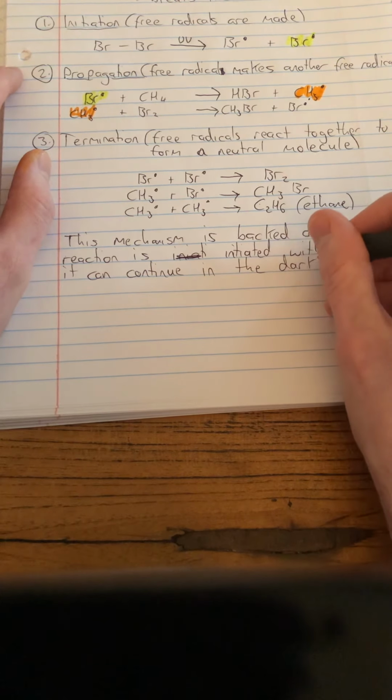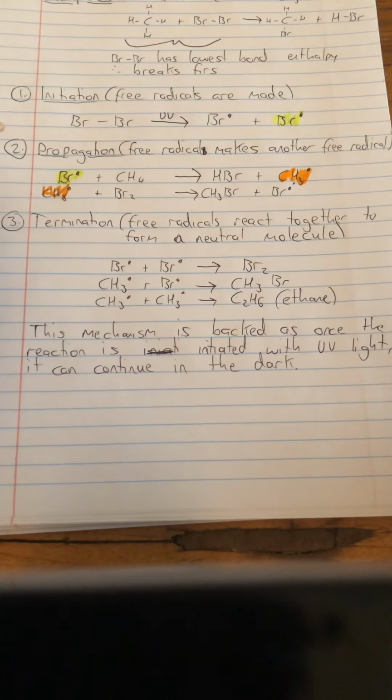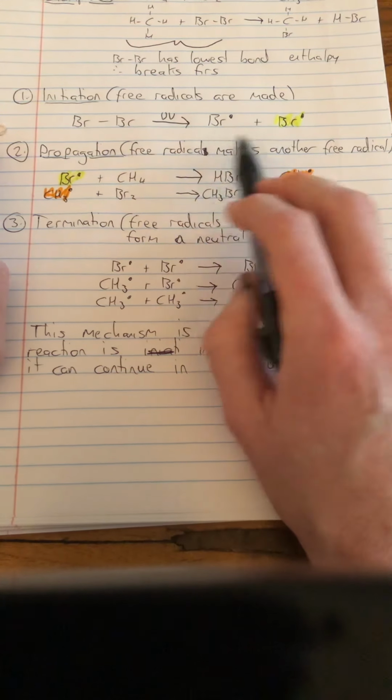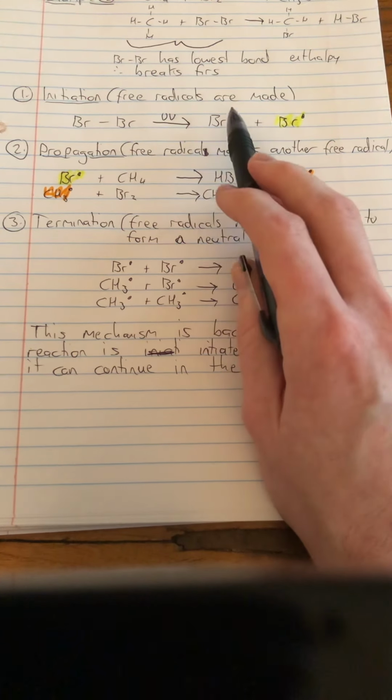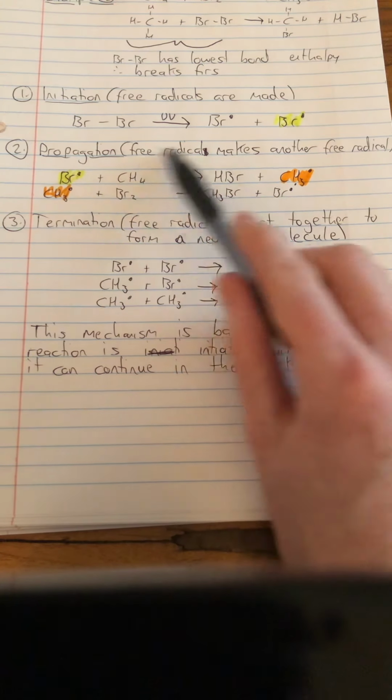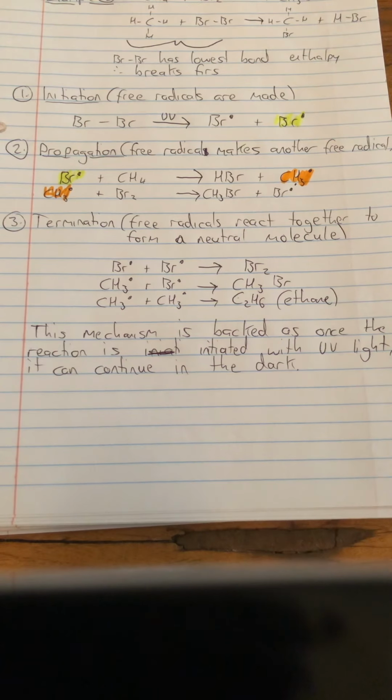Okay, so what we mean by that is the minute we've broken that bond, we've added the UV light, we've created our free radicals, the second we've created our free radicals, we can put the reaction in the dark. The propagation step still takes place because it's a chain reaction. Okay, so that's how we know we've got these 3 steps.